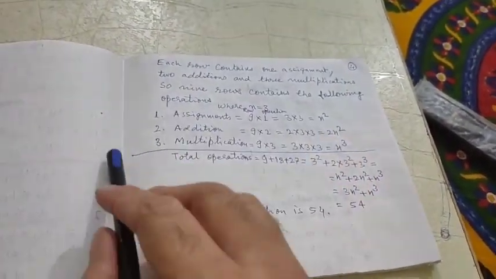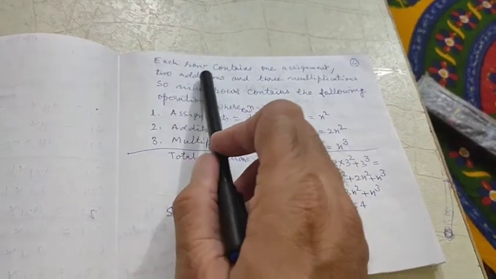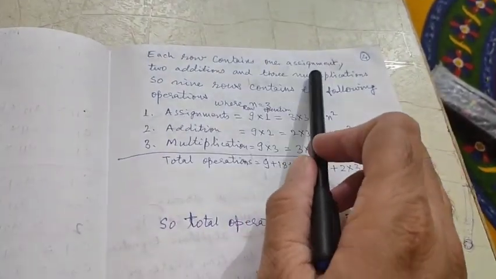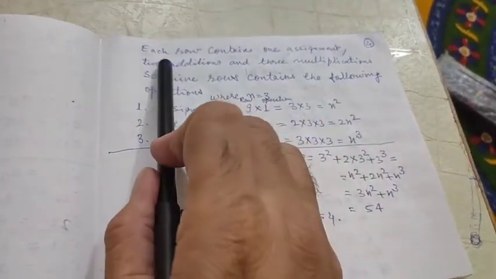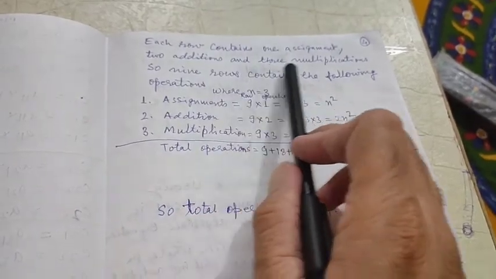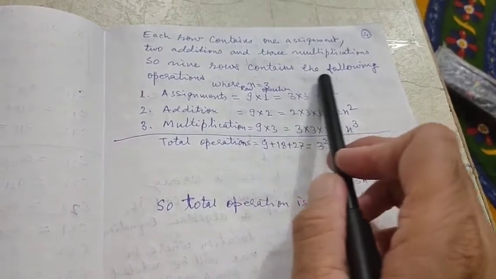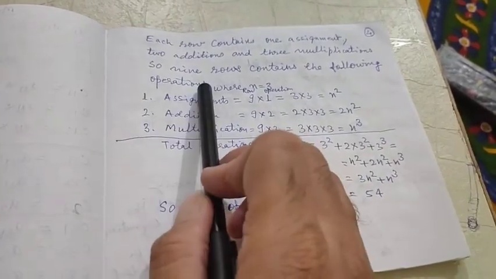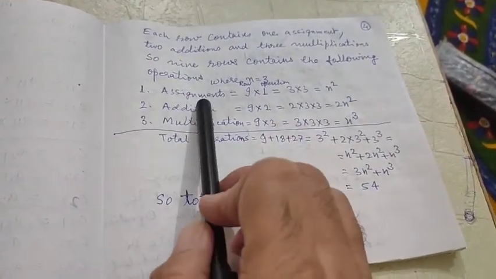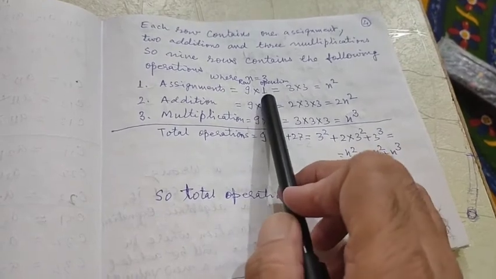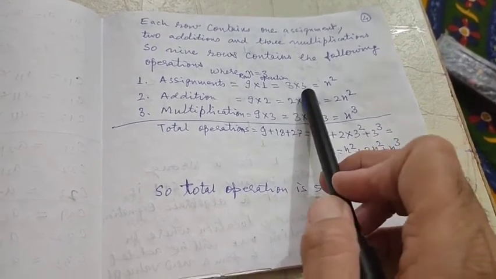Now this can be represented like this. Each row contains 1 assignment, 2 additions and 3 multiplications. So 9 rows contain the following operations. First, assignment: 9 rows into 1 operation, so 3 into 3, which is n square.